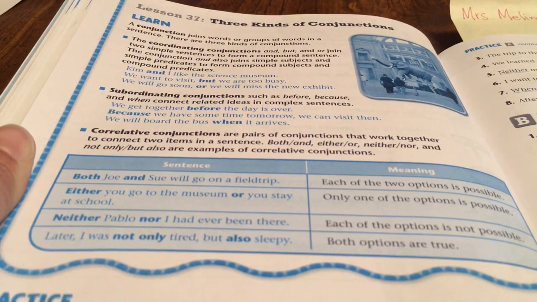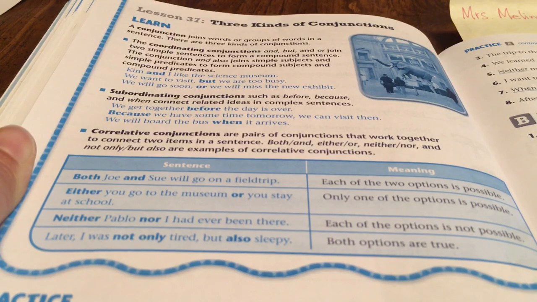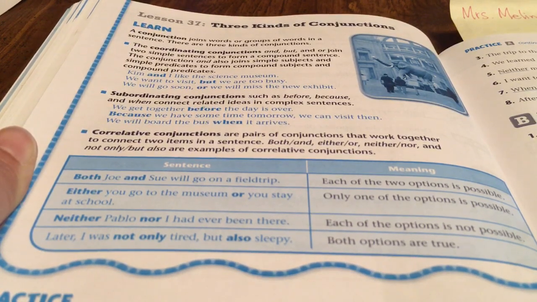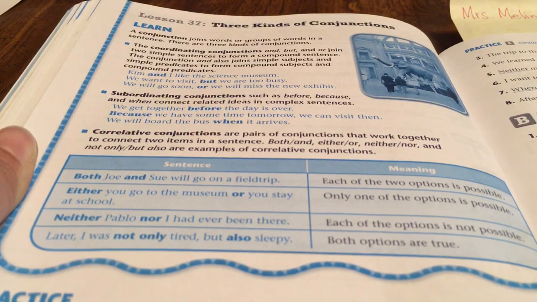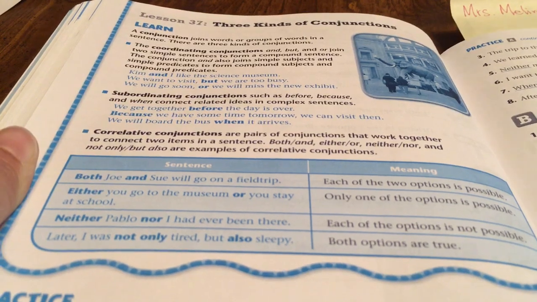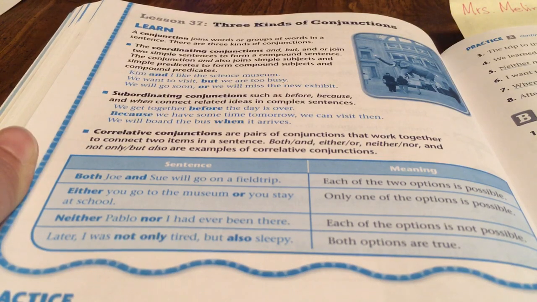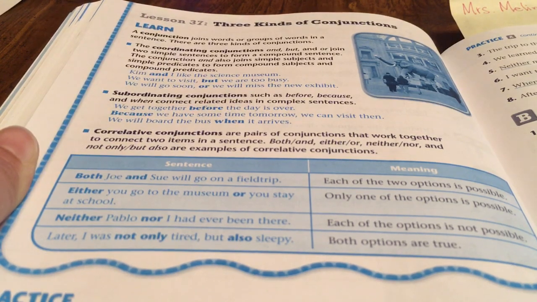Okay, part B. It says write the conjunction in parentheses that correctly completes each sentence. So you're going to have to read the sentence, look at both of the choices in the parentheses to figure out which one fits best. Okay. So number 1, I am not only happy, blank, excited about seeing the shuttle launch. And your choices are but also or nor.